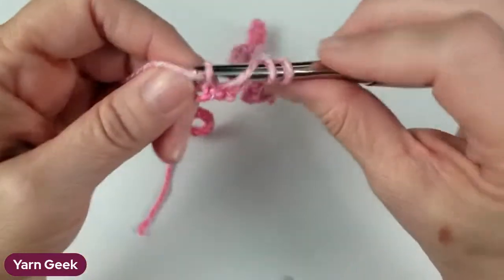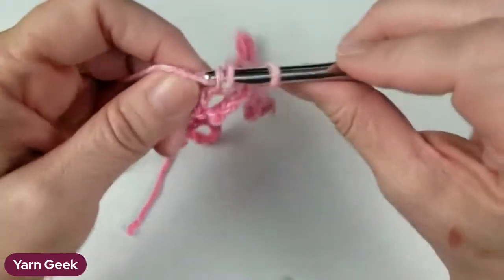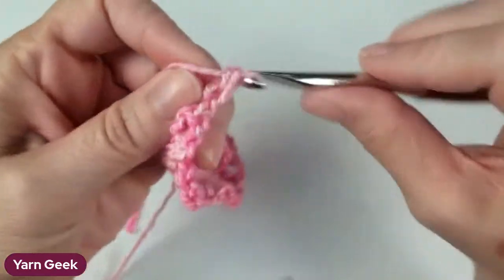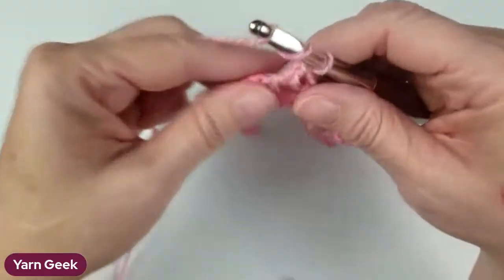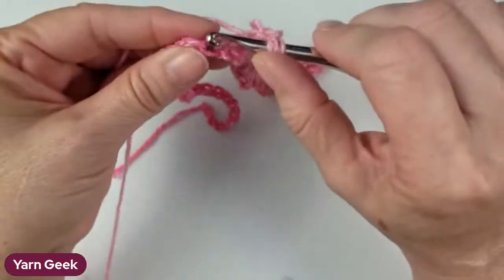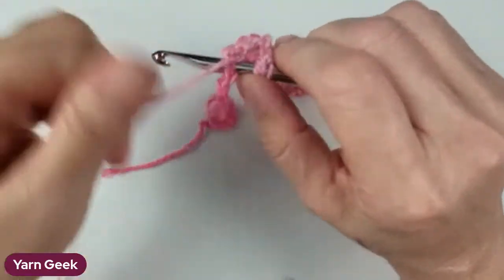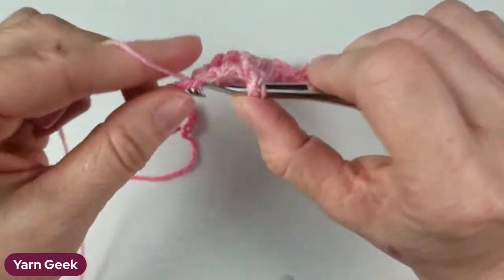The foundation row is always the hardest one for me because you can't really just zip along, like you usually do. You have to be a little more careful.